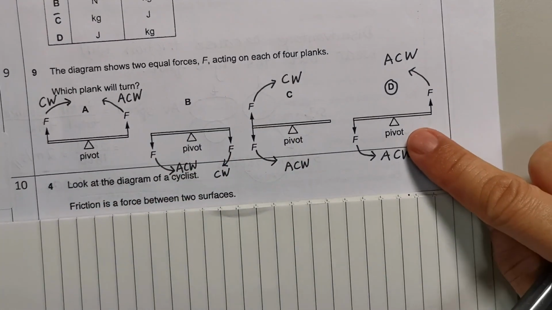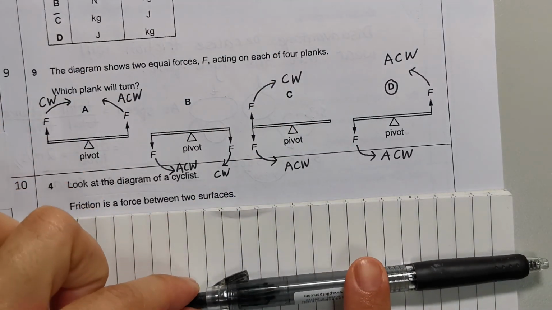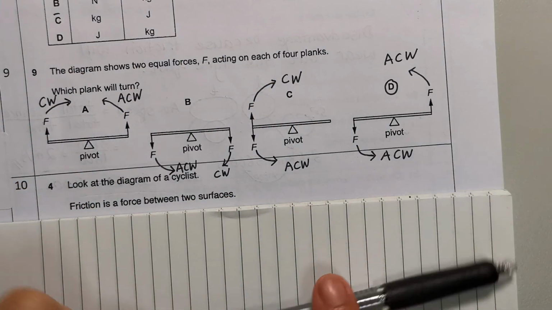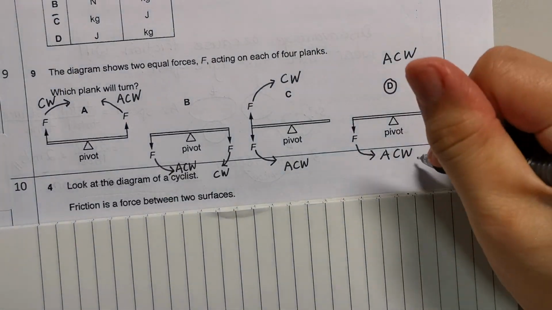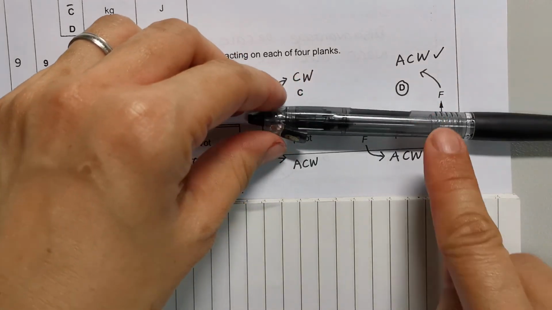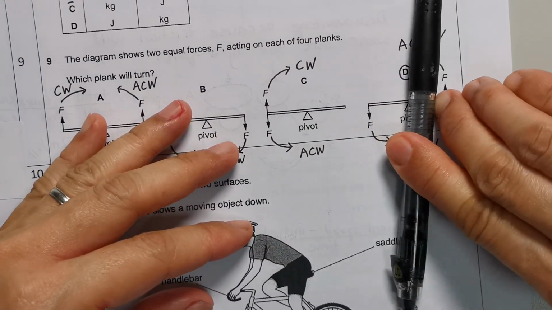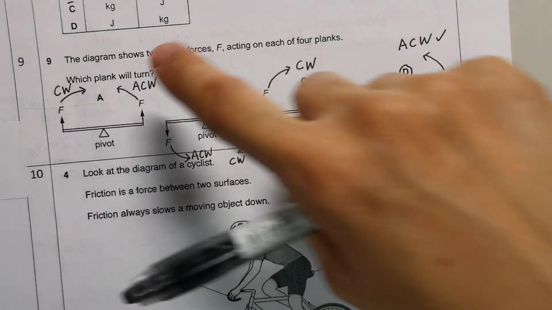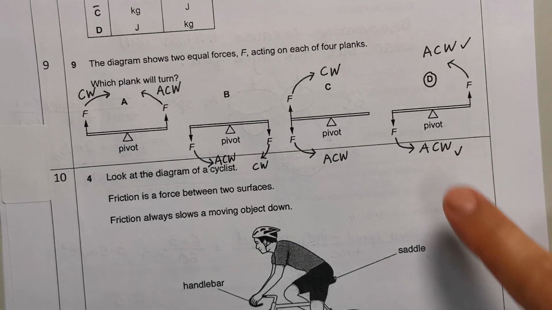But if you look at D carefully, this force is turning it anti-clockwise, and this force is also turning it anti-clockwise. So you have two anti-clockwise. Eventually this whole rod is just going to turn anti-clockwise. So D, it will turn because both are anti-clockwise.